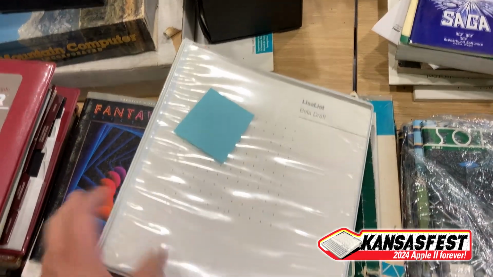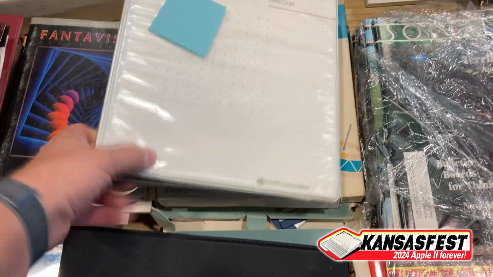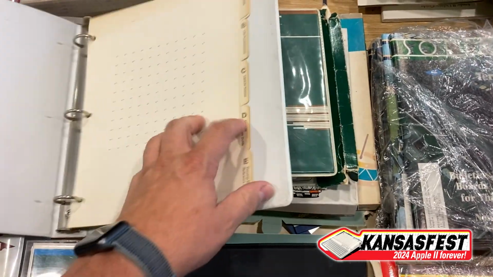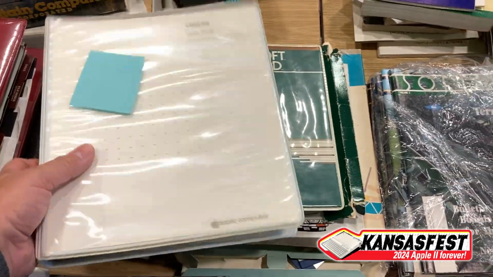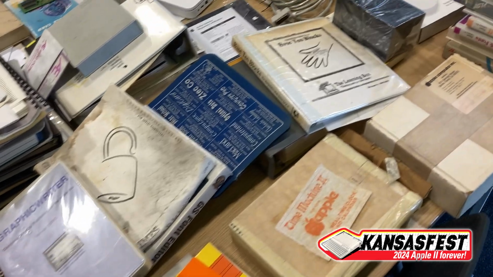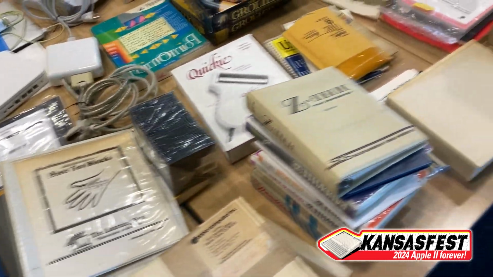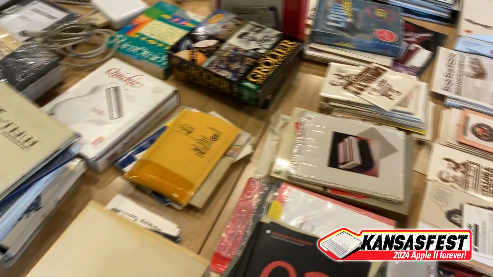But Lisa list, the beta draft. So information is missing, but still a really nice folder. It's got some Lisa stuff on it. But that is pretty much it for Garage Giveaway this year. People are still rolling into the event, so it's possible that there's more stuff that'll show up, but let's go ahead and cut to the actual giveaway.